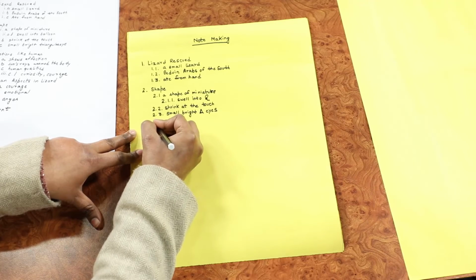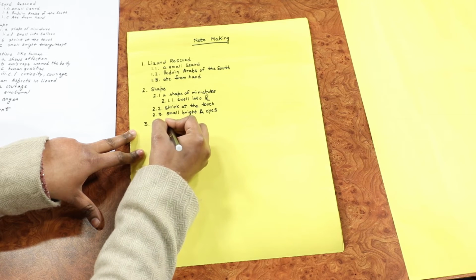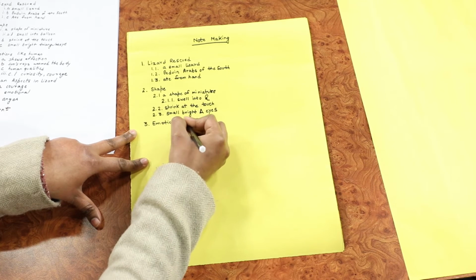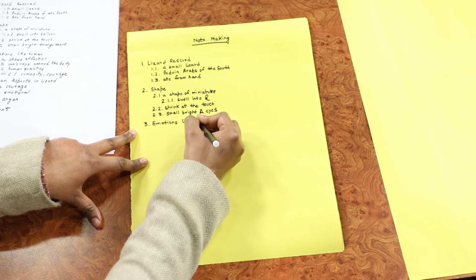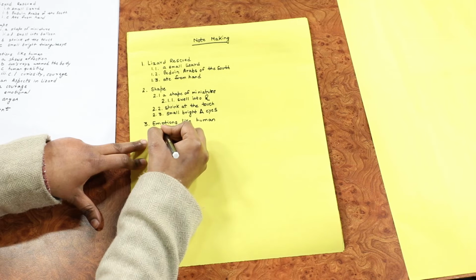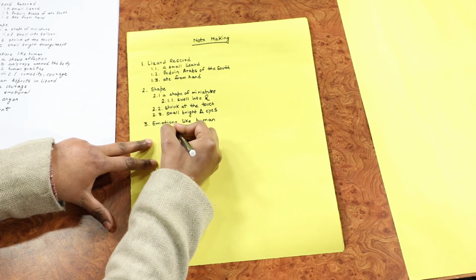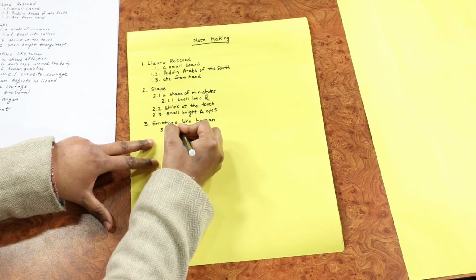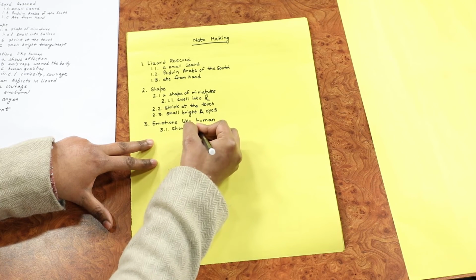Then third point, emotions like human. Under this, I will make a subpoint, shows affection.